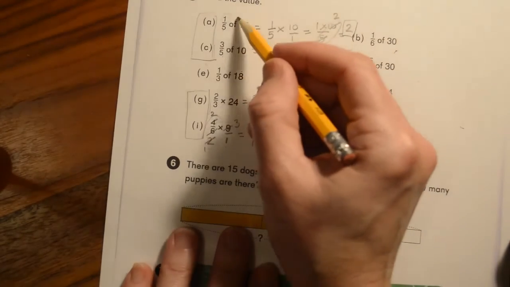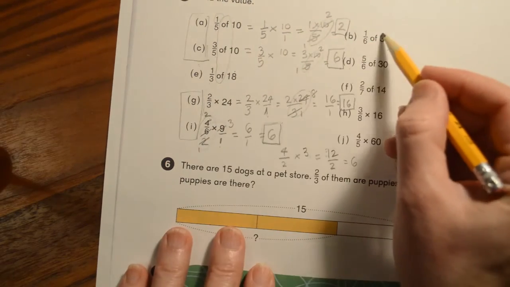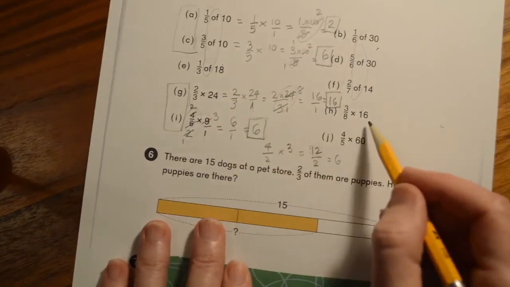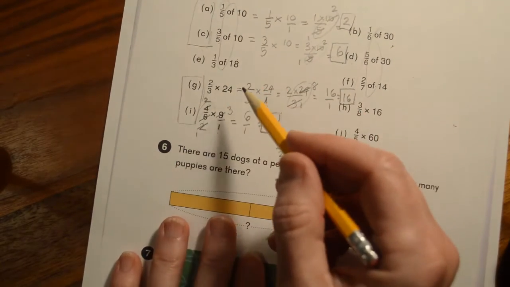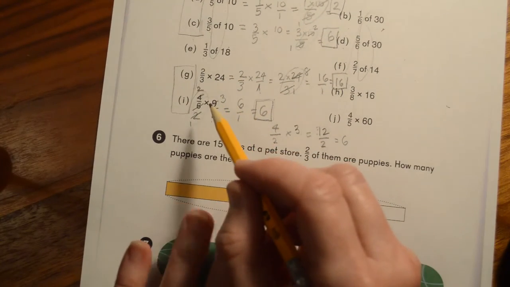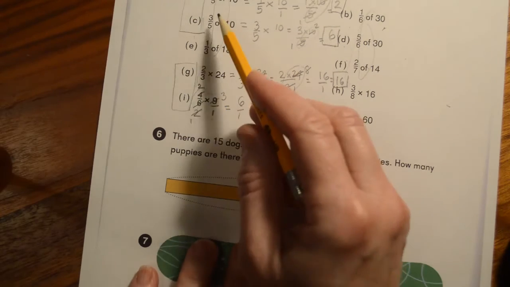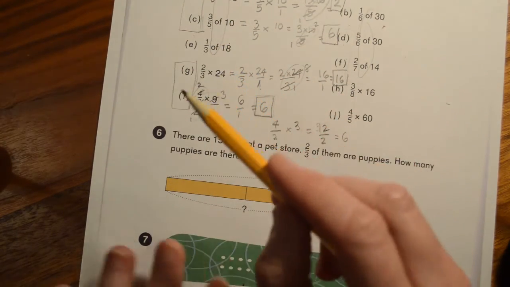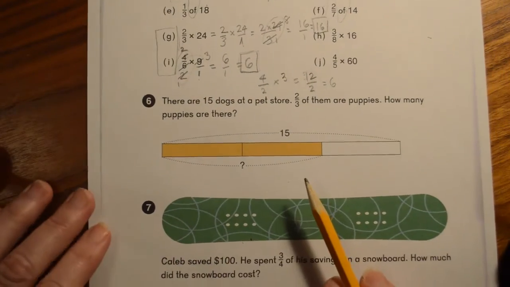Again, the other thing I want to point out is notice how at the beginning they're saying "of," and then at the bottom they switch to "times." Again, "of" and "times" generally mean the same thing in math, right? When you say 1/5 of 10, it means 1/5 times 10. It's not always true, but a lot of times.